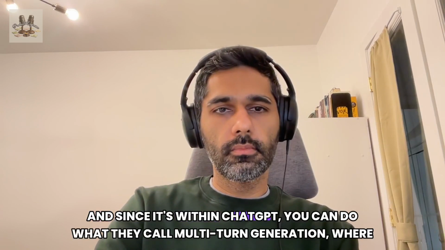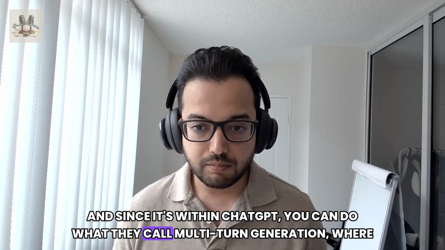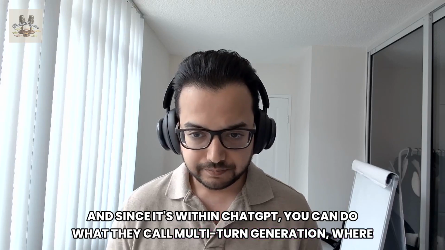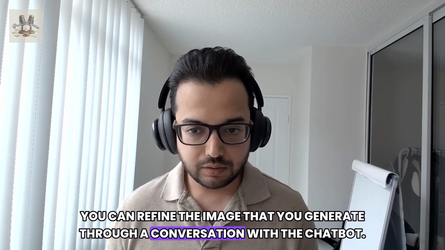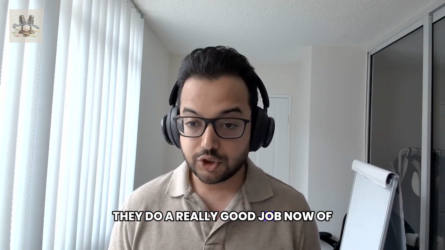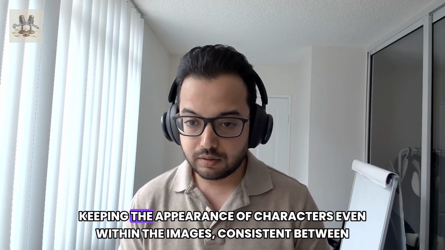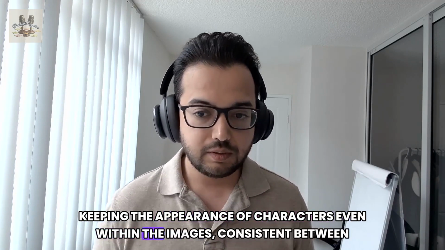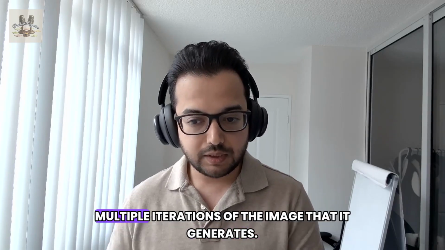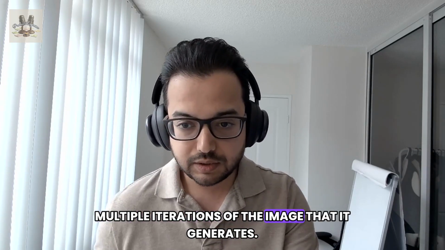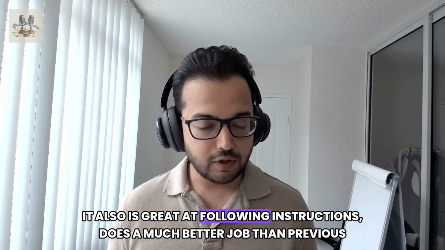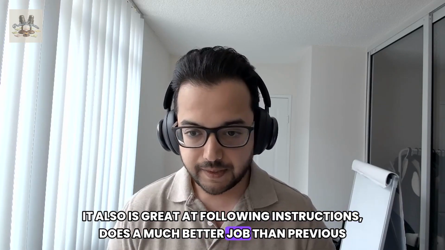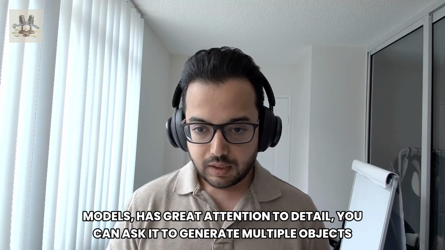And since it's within ChatGPT, you can do what they call multi-turn generation, where you can refine the image that you generate through a conversation with the chatbot. They do a really good job now of keeping the appearance of characters consistent between multiple iterations of the image that it generates.